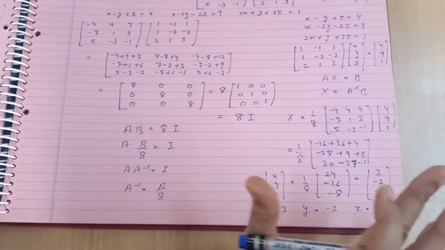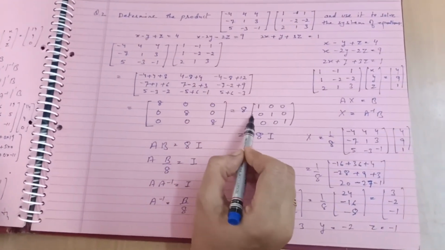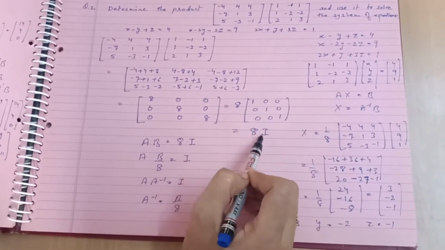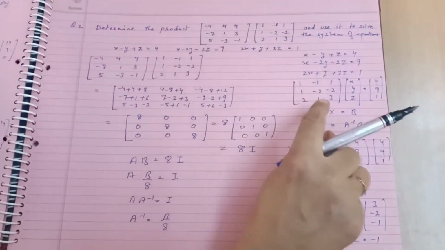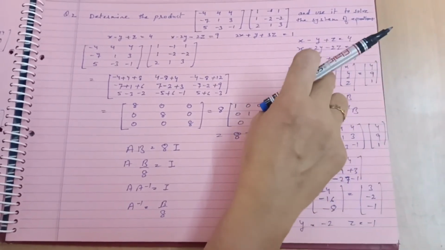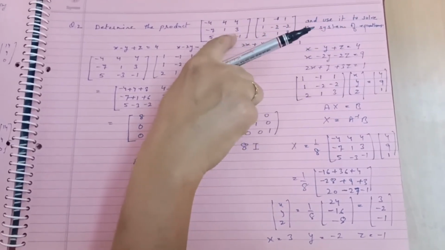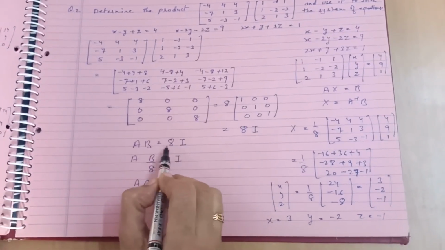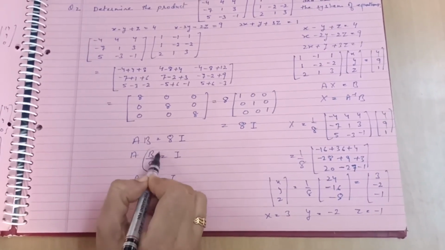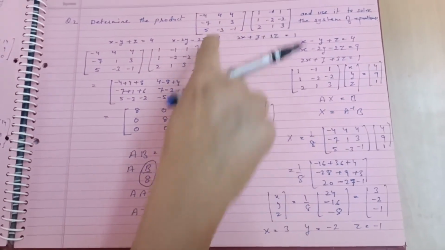One more time I am saying, if it is given to determine the product, it will come as an identity matrix, or sometimes a multiple of it. And you will get the same matrix in your linear equation. That means the inverse exists in this product. I have said this is 8 times I, so I can write AB by 8 equal I. So this B by 8 is actually the inverse of the given matrix, and B is the other matrix, divided by 8.